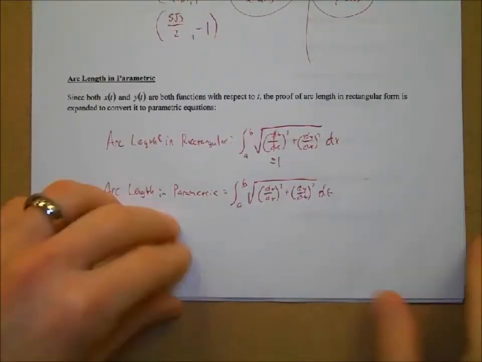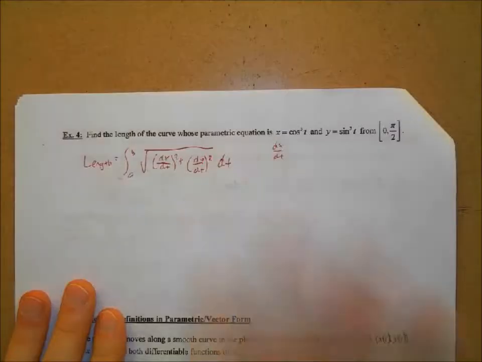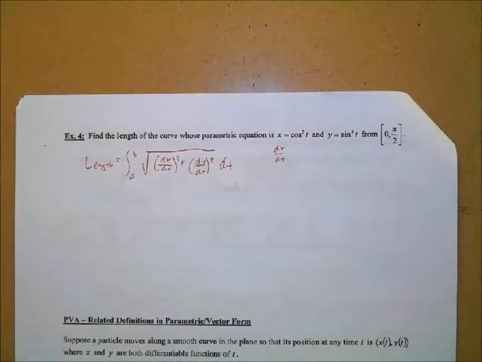So any questions up to that point? All right, we're back on track to where we were. Yesterday we got to this point: we wanted to find the length of the curve whose parametric equations are x equals cosine cubed of t, y equals sine cubed of t. Excuse me. And so we need to take our derivatives here.